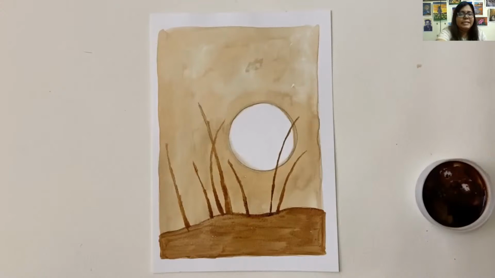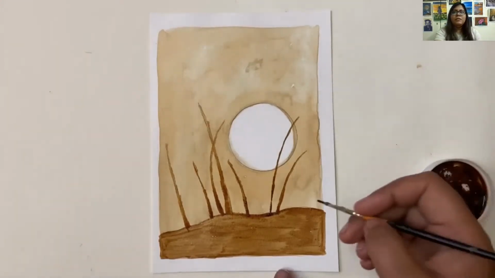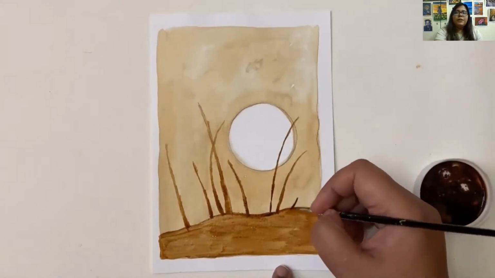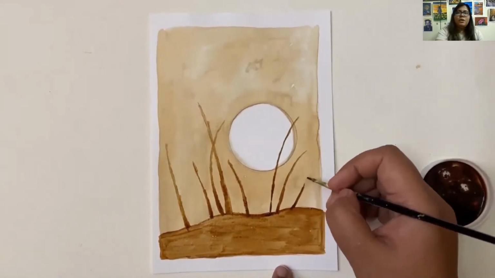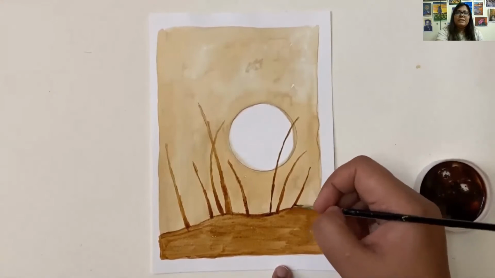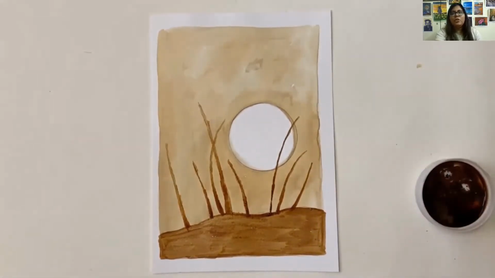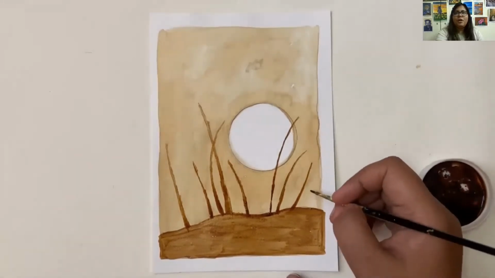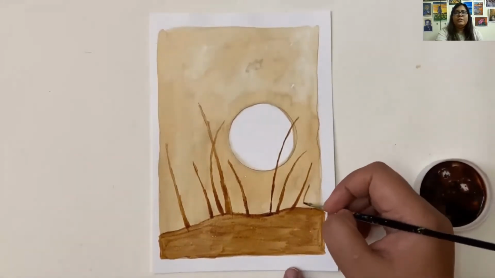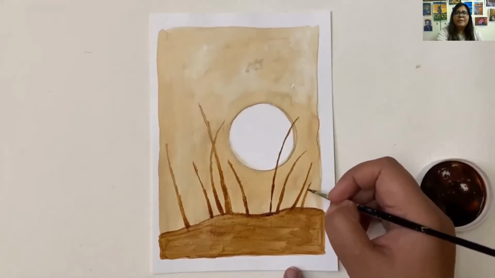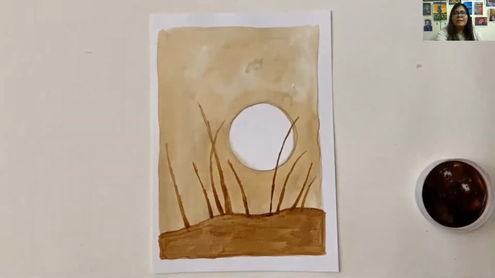Okay, now see the next step. We will just have a closer look at the next step now. You can draw a few more grasses also if you want. If you feel that some side of the paper is left blank, it is looking too empty, you can draw a few more grasses also. That is completely up to you, how many grasses you want to draw. They don't need to be the same number as I have drawn. It is completely up to you, all right?